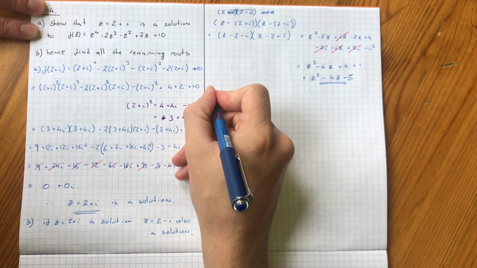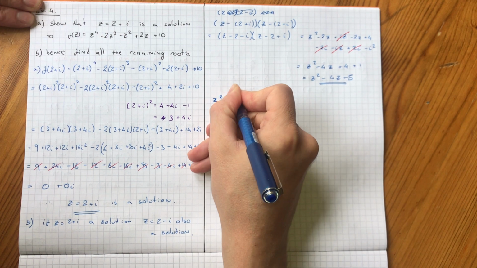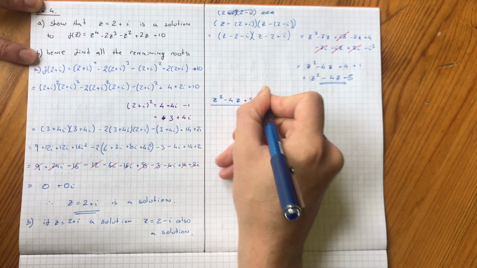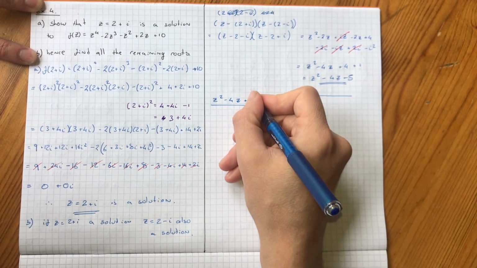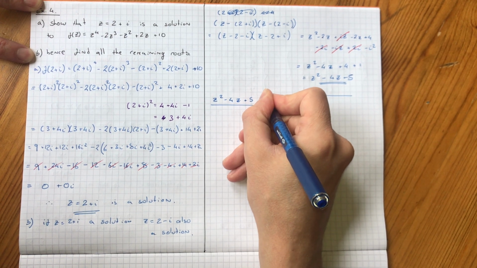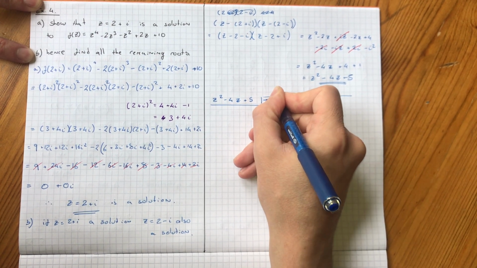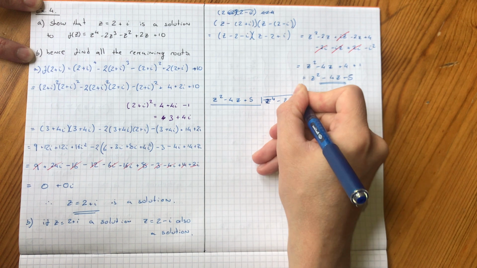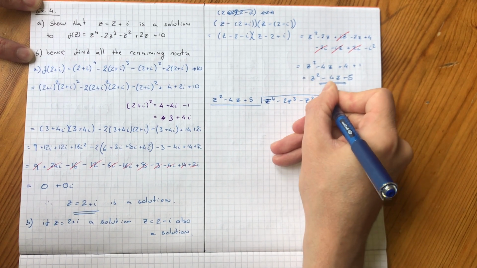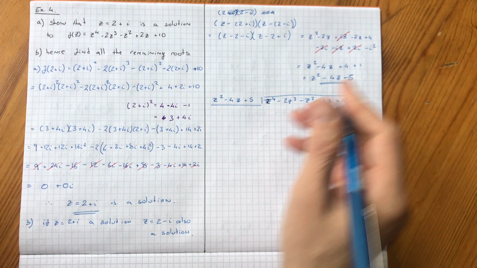So it's going to be z squared minus 4z plus 5 going into z to the power 4 minus 2z cubed minus z squared plus 2z plus 10.